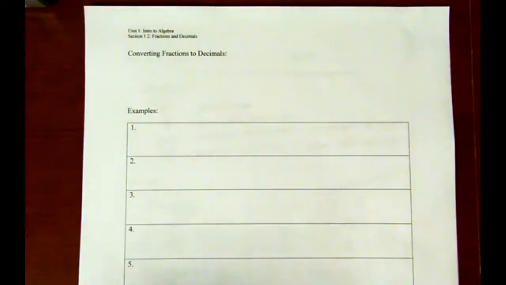And this is actually going to be really easy. All we're going to do to change fractions to decimals is divide the numerator by the denominator.